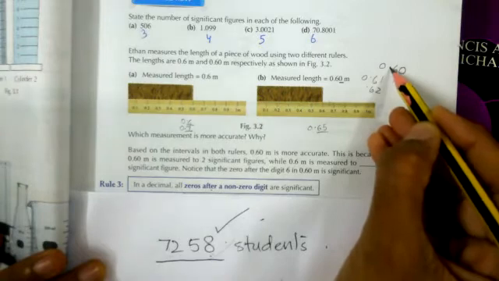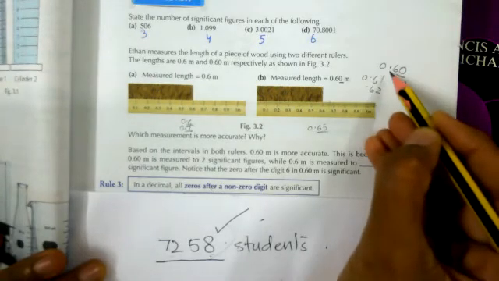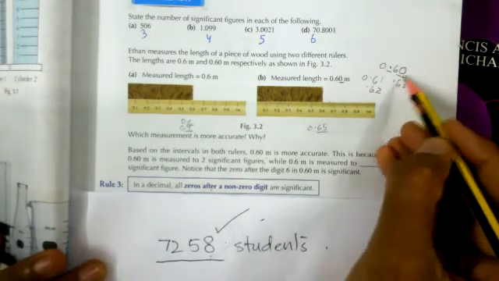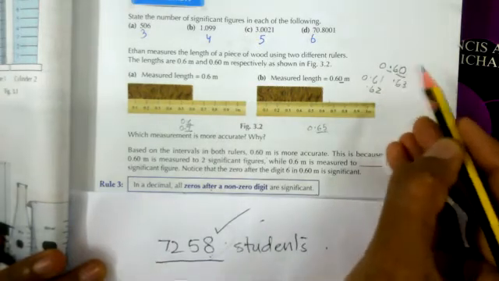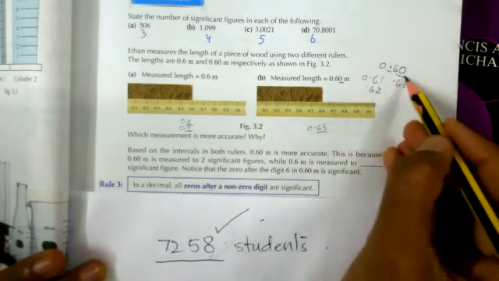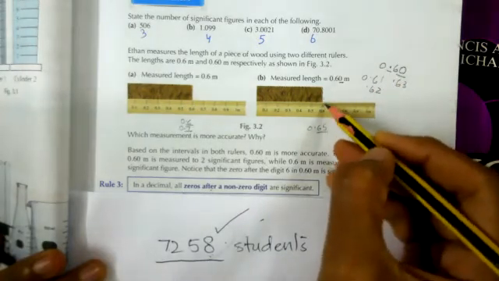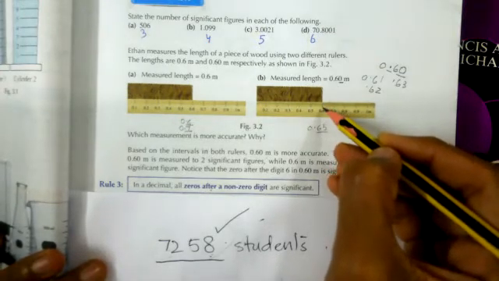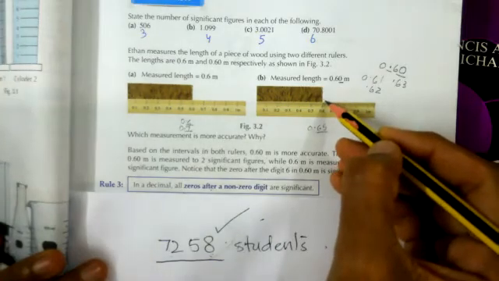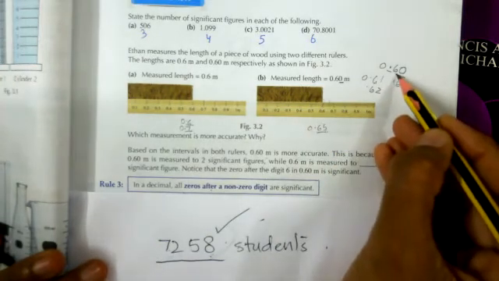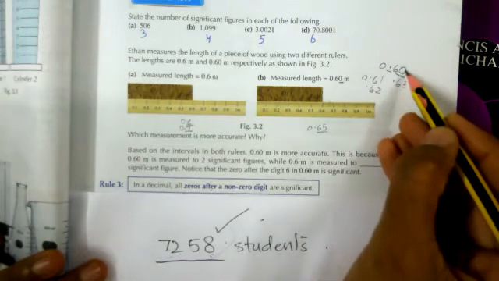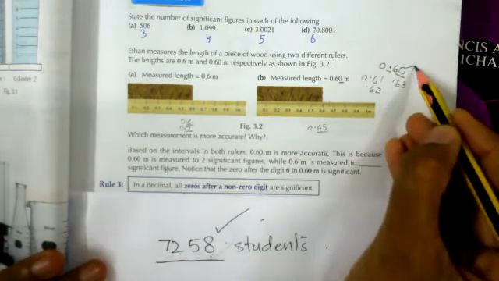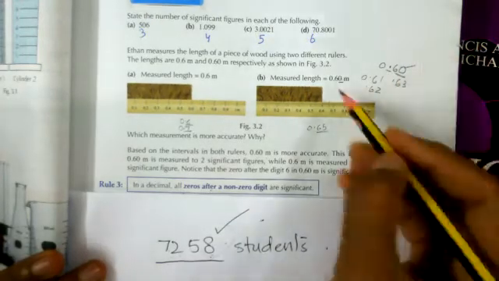So when you write 0 at the end with a decimal, you do it only when you are 100% sure that it is exactly 0.60, meaning the length is not moving even a tiny bit ahead of 0.6. It is exactly on 0.6. That's why we wrote that there is no other non-zero digit after 6. So I am pretty sure about this.